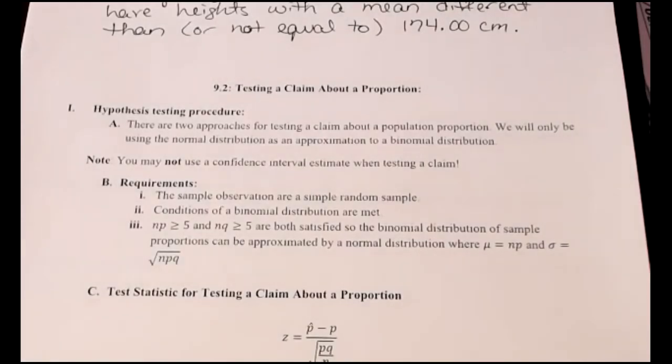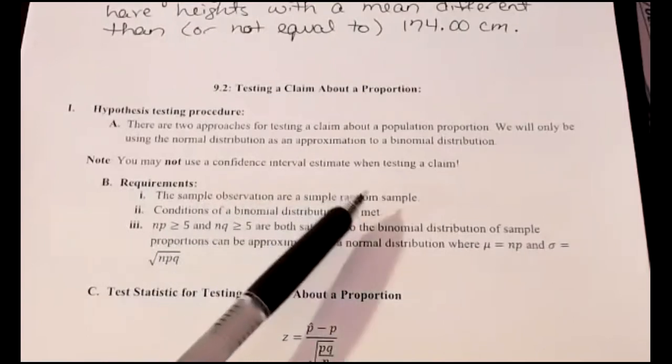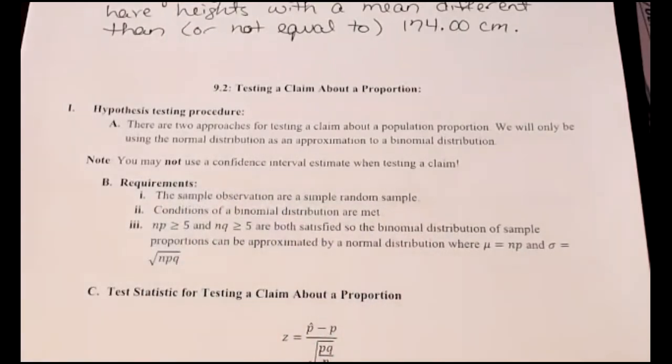There are some requirements here that must be met in order to actually test a claim about a proportion. The first thing is that the sample observations are a simple random sample. So all of those values are from a simple random sample. Conditions of a binomial distribution are met. N times P is greater than or equal to 5, and N times Q is greater than or equal to 5 are both satisfied.